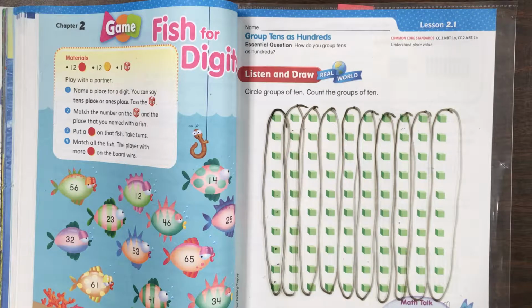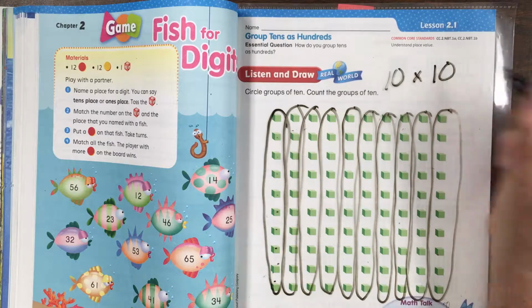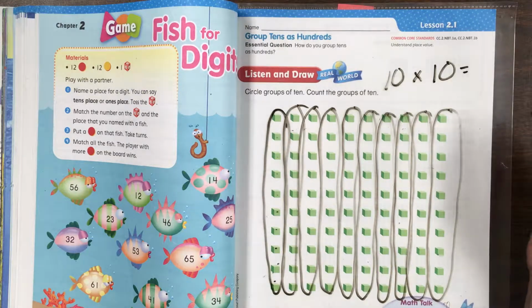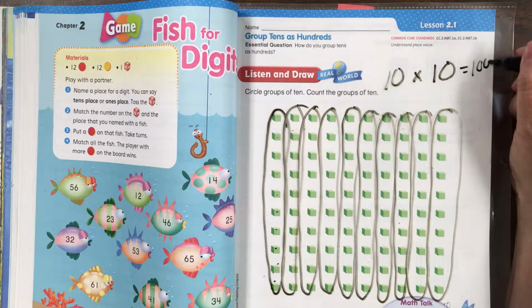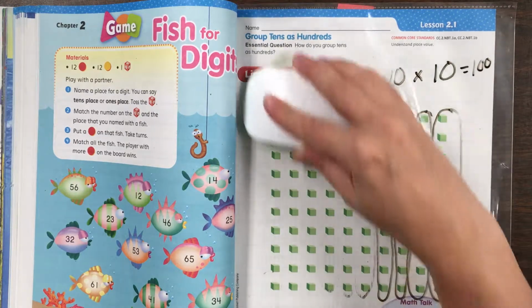How many groups of 10 are there? Go ahead and count them. How many groups of 10 did you come up with? You should have come up with 10 groups of 10, which makes how many altogether? Makes 100. You guys who paid attention to some of the multiplication that the second graders were doing last year would have seen this. All right.